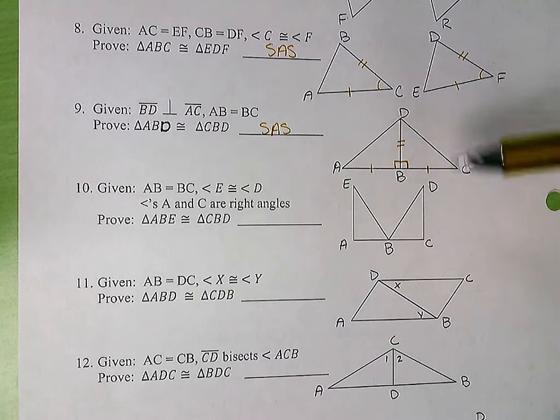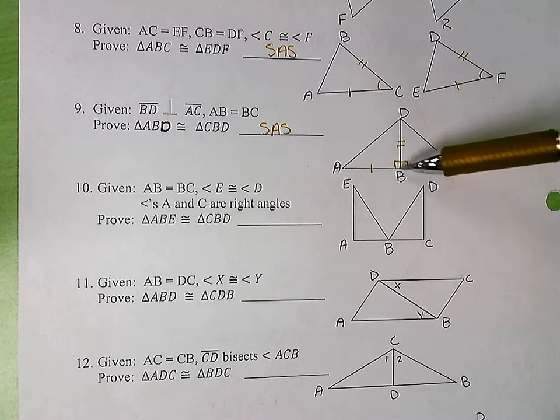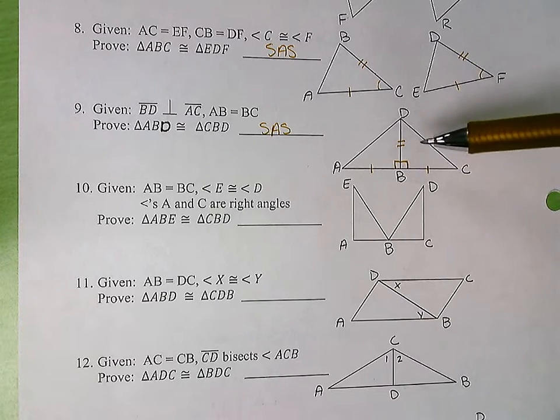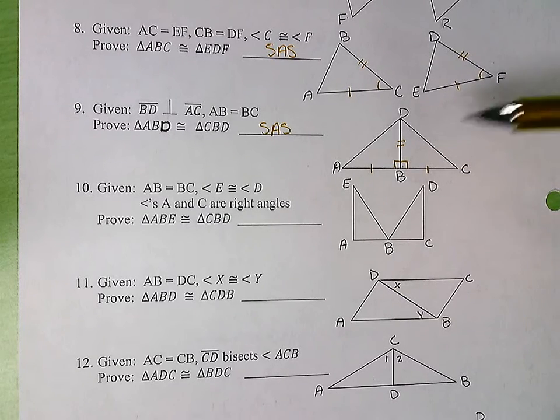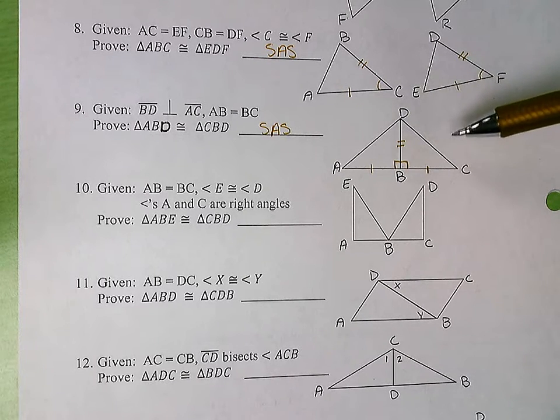Just because a triangle is a right triangle does not mean you're going to use hypotenuse, leg. The only time you're going to is if both of your hypotenuses are congruent.